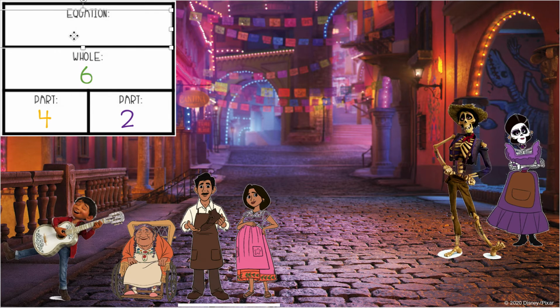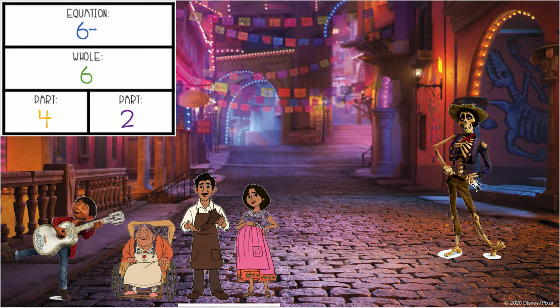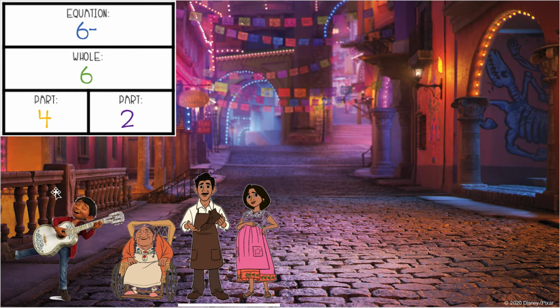So we're going to start with the whole and then we subtract. In order to subtract, that means we're getting rid of something. To subtract means to take away. So let's take away one of my parts. Let's take these guys away because they're going to go back home. So let's take these guys away. We're left with these guys. So I got rid of 2. I got rid of the part of my equation that had 2 people.